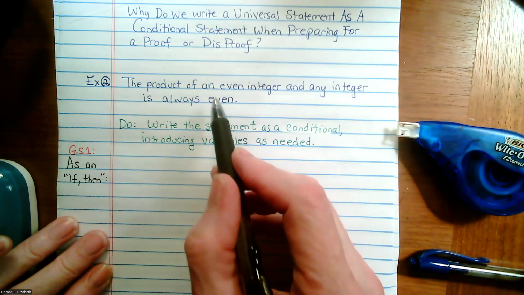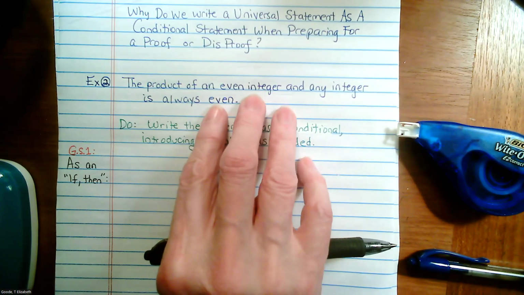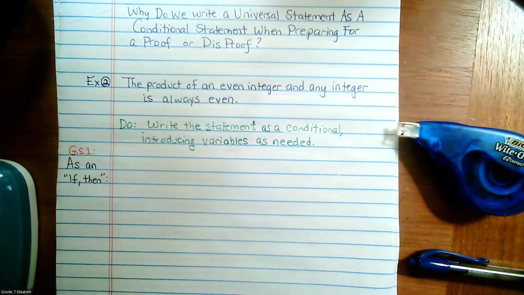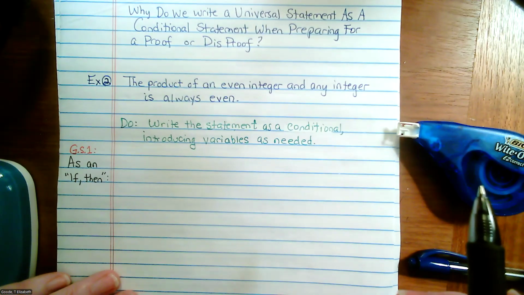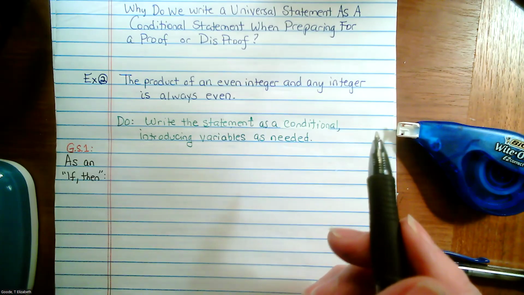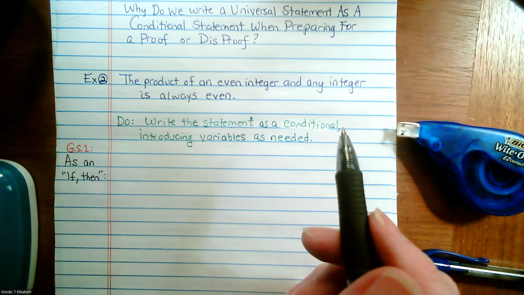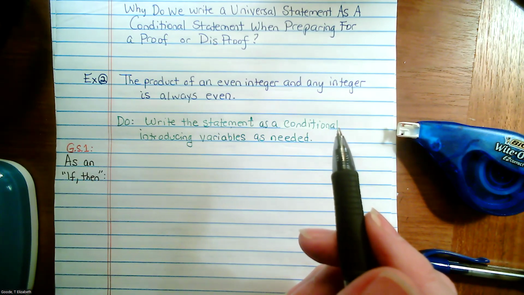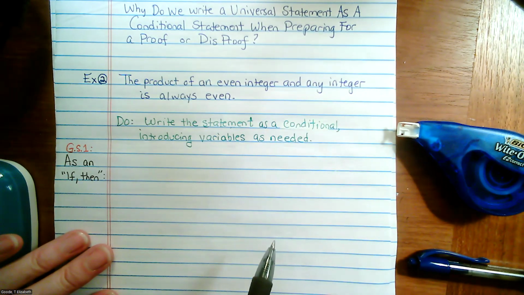Well, how many variables are we going to need to discuss the objects in this particular statement? We need two. What do you want to call the even integer? We could call it P. Okay, I'm going to suppress the use of p because I don't know that it's prime. Could you pick a different letter? We could call it Y. All right. And what shall we call the any integer?